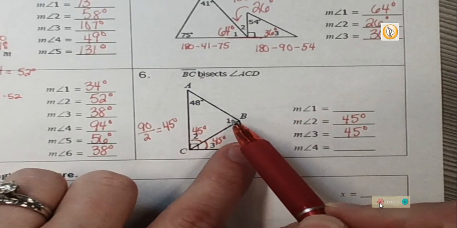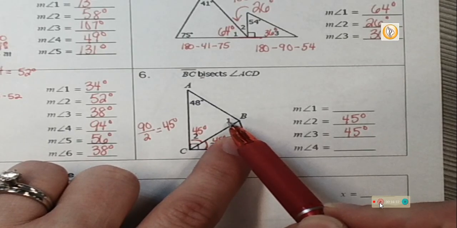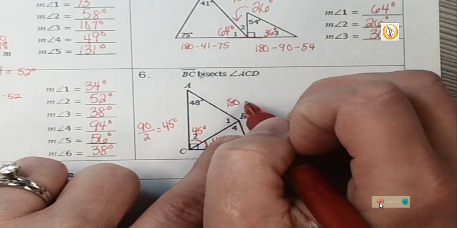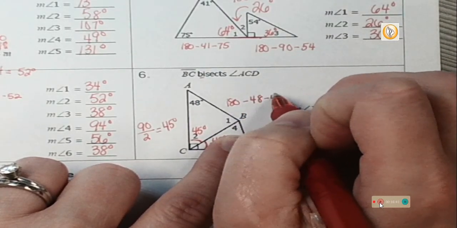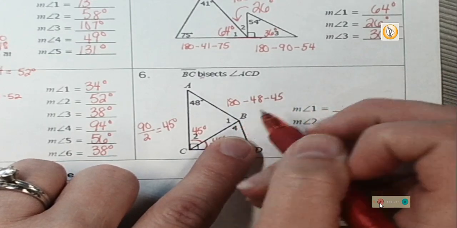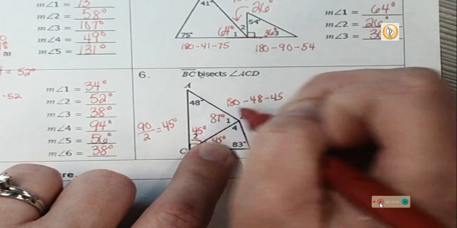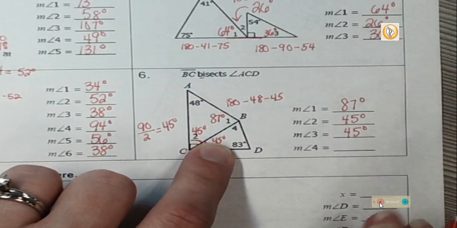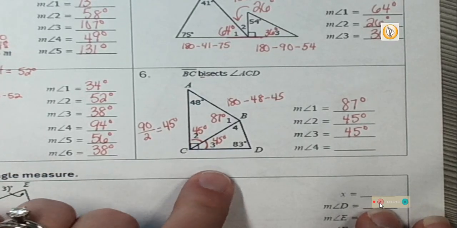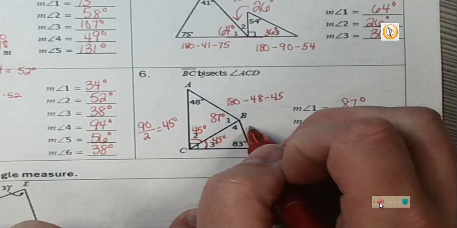How did you find the measure of angle 1? 180 minus 48 minus 45, my friend says. And what did that give you? 87 degrees left over. You should be paying attention to me and only me. How did you find angle 4?